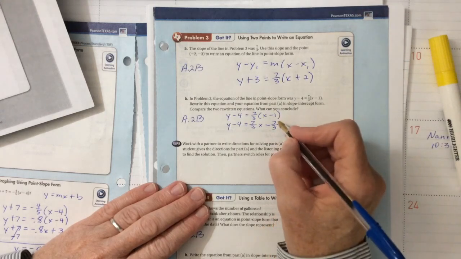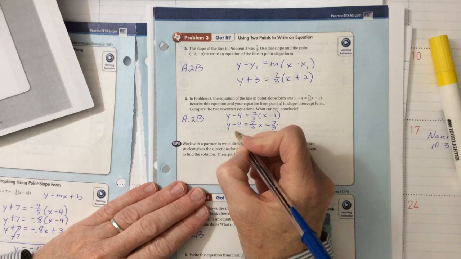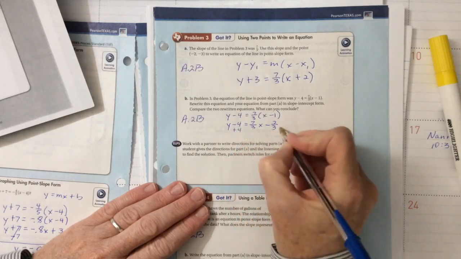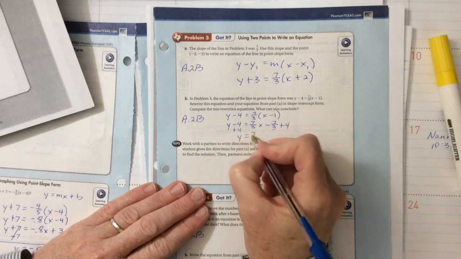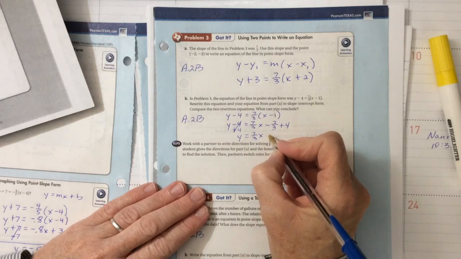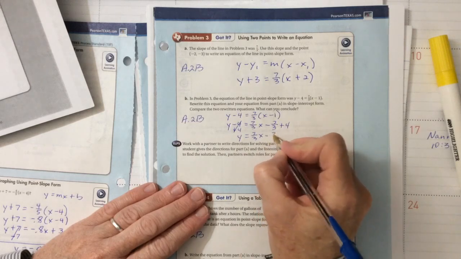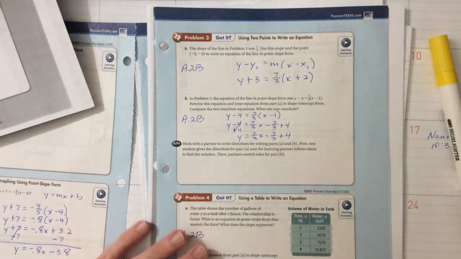Okay? And then we need to move the 4 over, and we'll do that by adding plus 4, and y equals 7 over 3x minus 7 over 3 plus 4. I'm not going to get into doing all that right now.